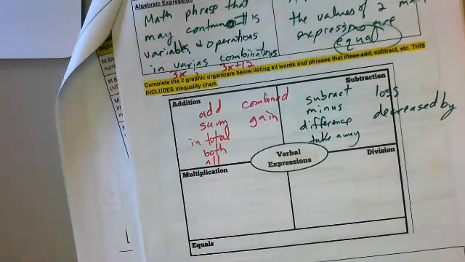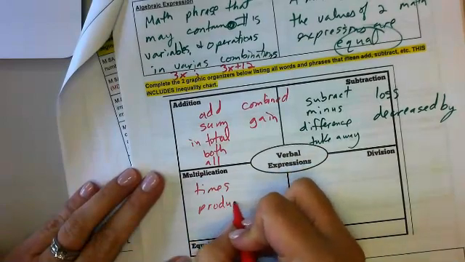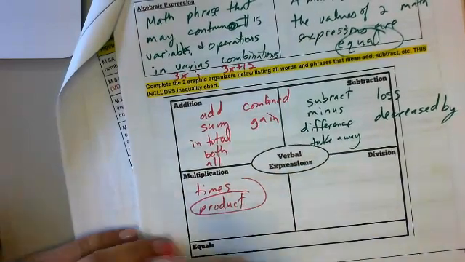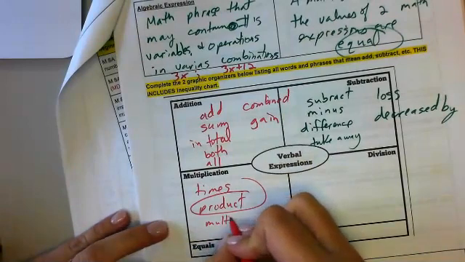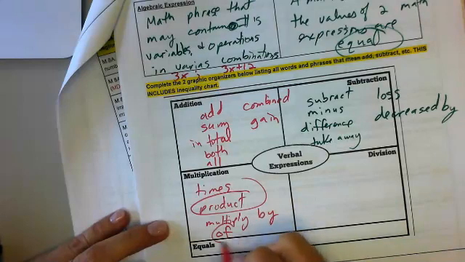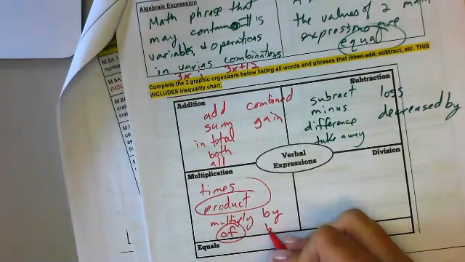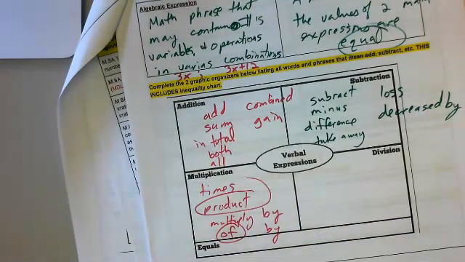Okay, we'll go to multiplication. Times. I should really know this one. Product. That's always an important one. Multiply by. Multiply. Let's see if I can spell. Of. This is huge in word problems. You see that word all the time. That is a big hint, big clue that you're using multiplication. Sometimes you're going to see the word just by as well, okay?